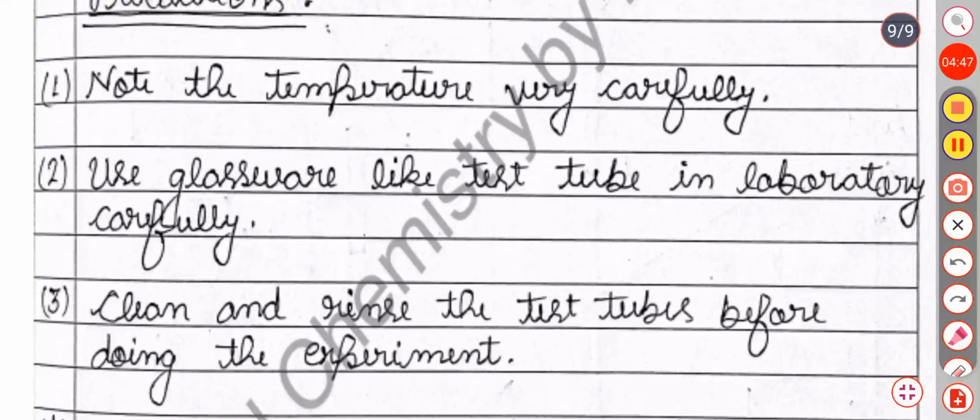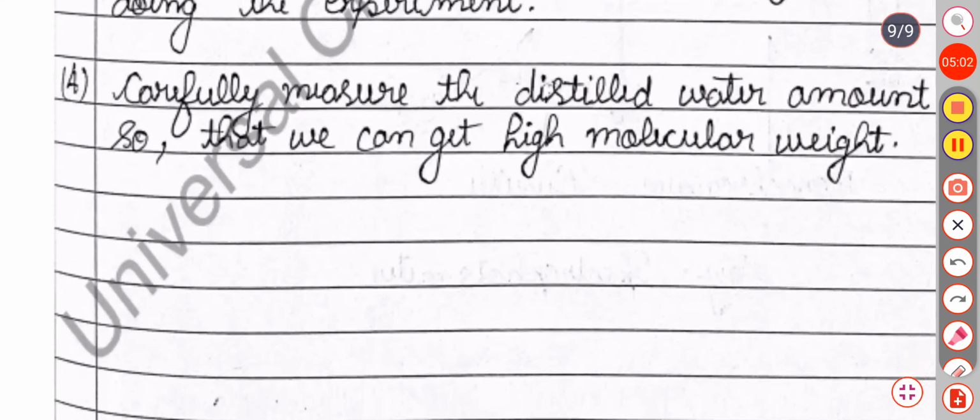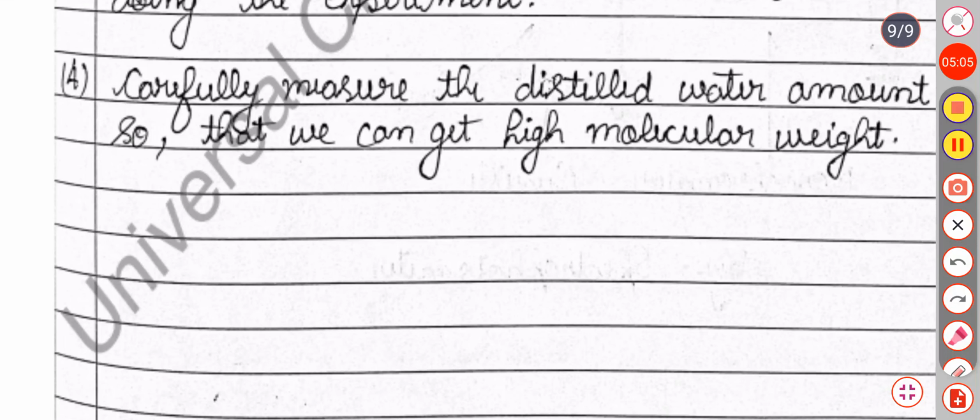Precautions. Note the temperature very carefully. Use glassware like test tube in laboratory carefully. Clean and rinse the test tube before doing the experiment, and carefully measure the distilled water amount so that we can get a high molecular weight.